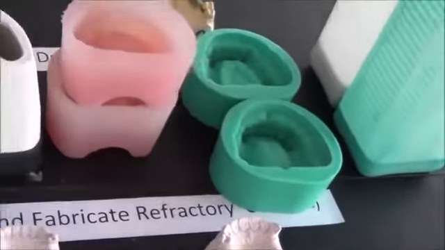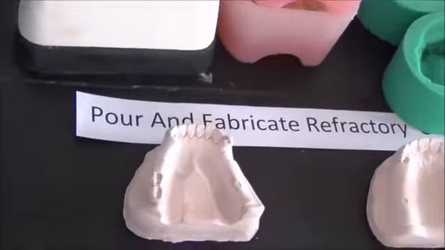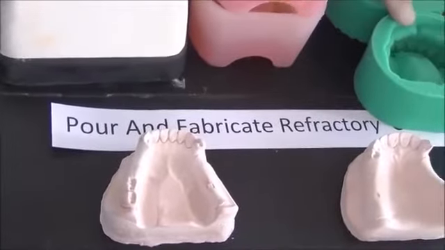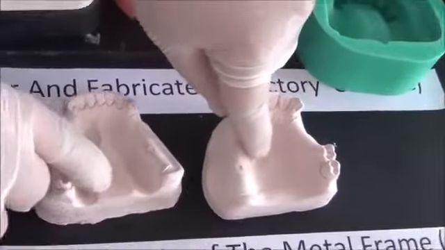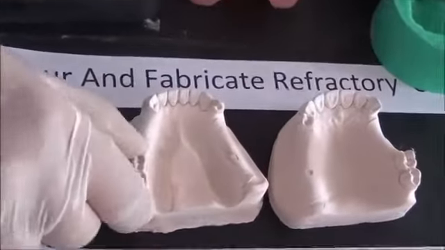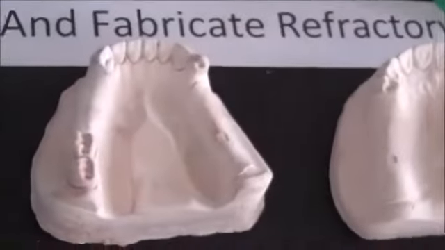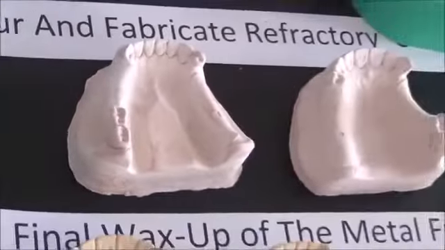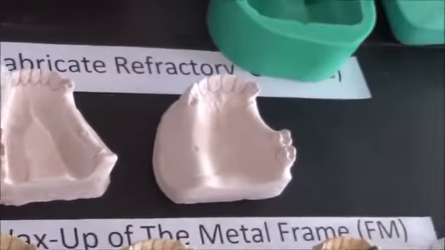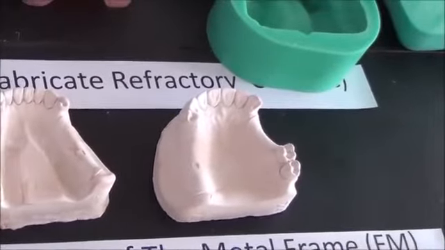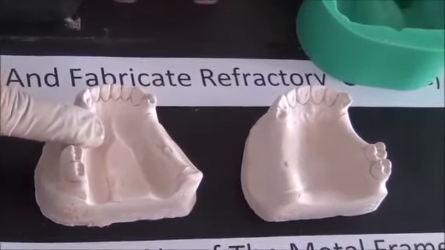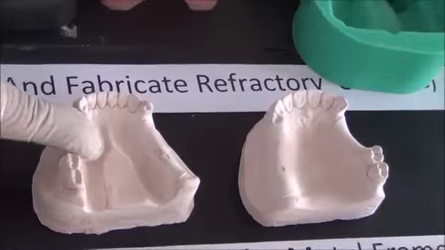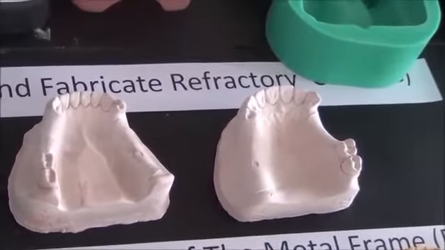The refractory material is another material, powder and liquid, mixed together. Once we pour it inside here, we will get these refractory casts. The main property of the refractory material is that it withstands high temperature, and it will compensate for the expansion and contraction of metal during the cooling process. Please review your dental material lectures and read your dental material chapters about refractory material.